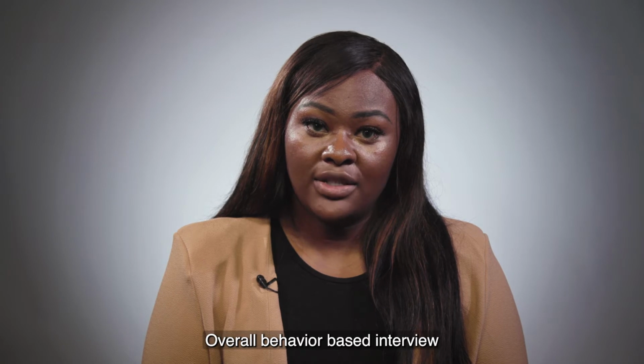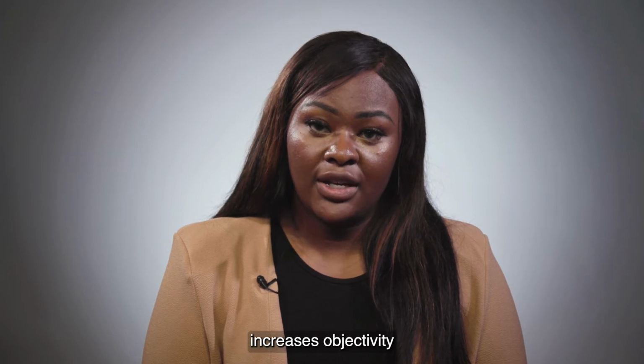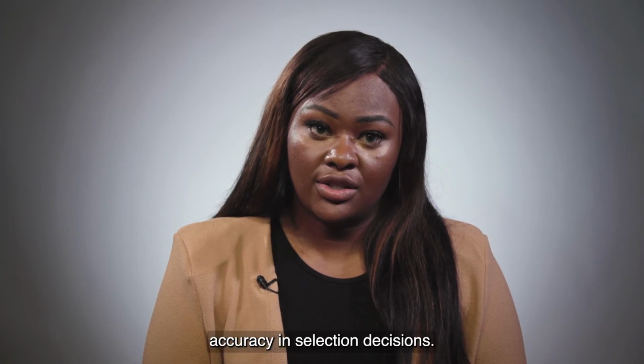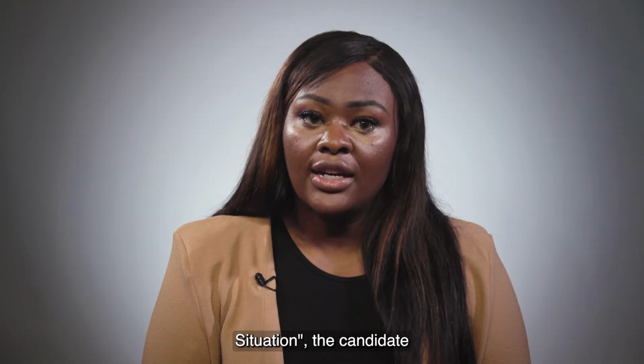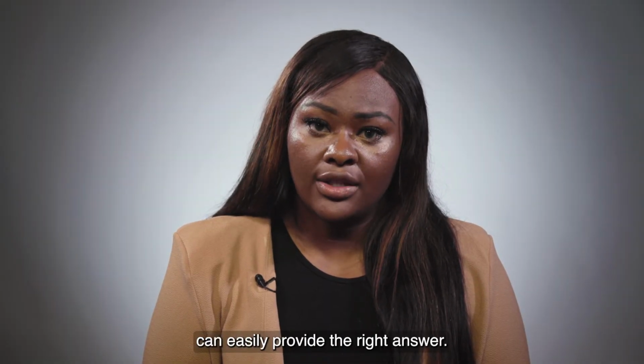Overall, behavior-based interviewing increases objectivity and accuracy in selection decisions. In traditional interviews, interviewers tend to ask hypothetical situation questions. For example, what would you do in this situation? Which may not elicit what a candidate would actually do in a certain situation. So, for example, if an interviewer asks, how would you handle X, Y, and Z situation? The candidate can easily provide the right answer.